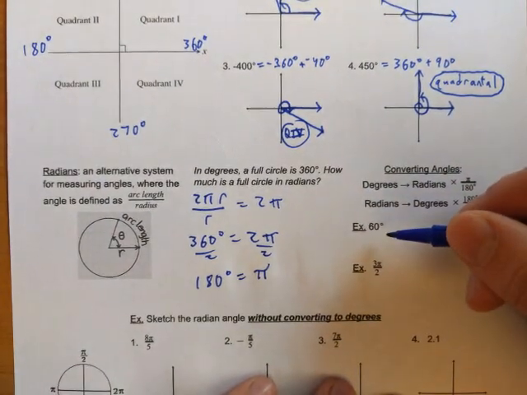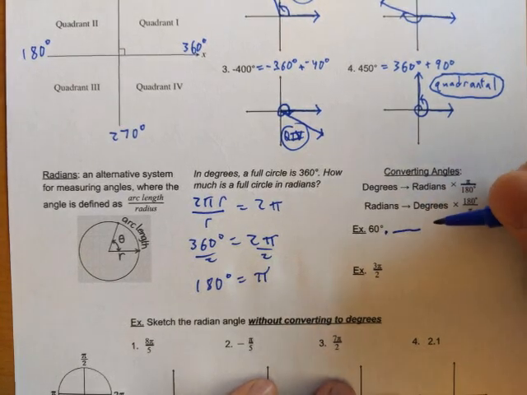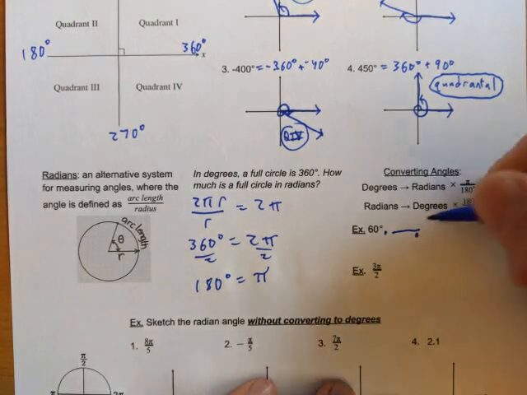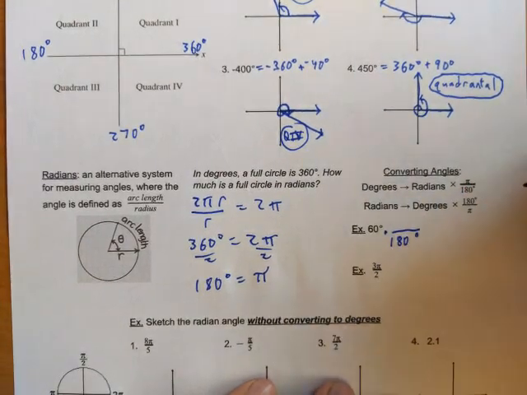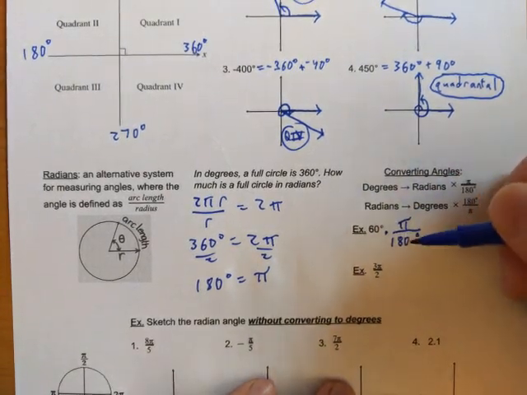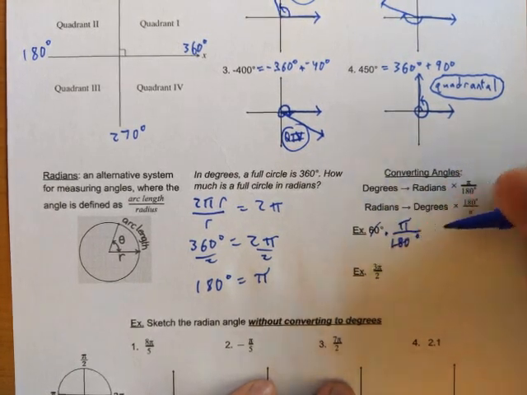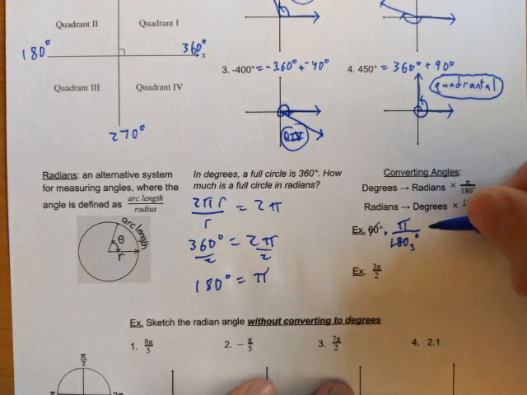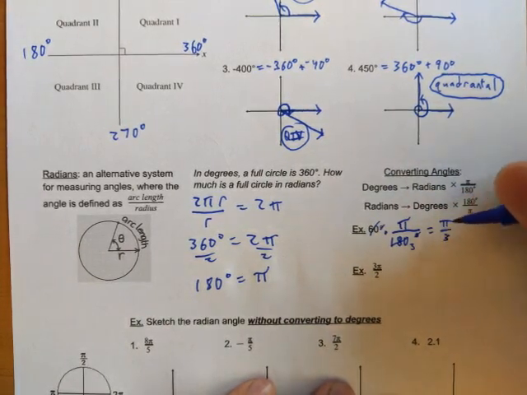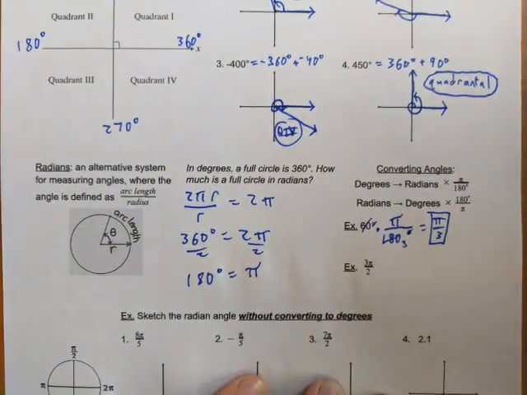If we're starting at 60 degrees, the way I remember it is you want to cancel out what you started with. So I'm trying to cancel out degrees, which means I want to put degrees in the denominator. I'm going to put 180 degrees in the denominator, and I've got pi up here. Then we can do some canceling. 60 over 180: 60 goes into 180 3 times, and those degrees cancel each other out. So we've got pi over 3. So 60 degrees is pi over 3 radians.